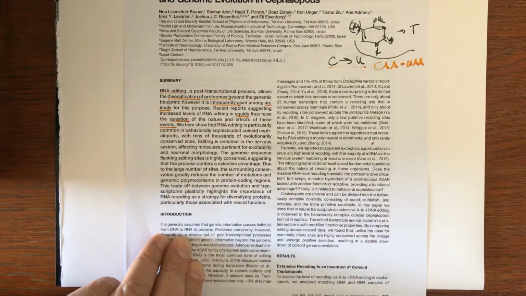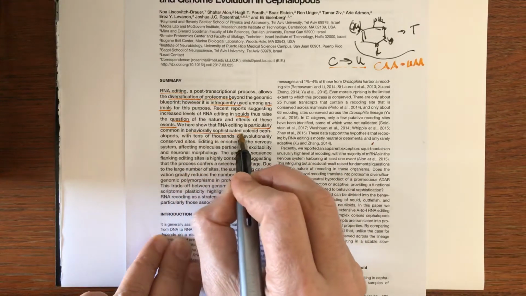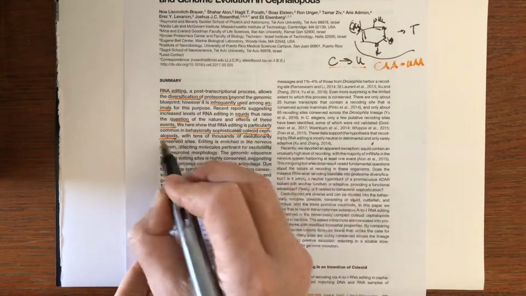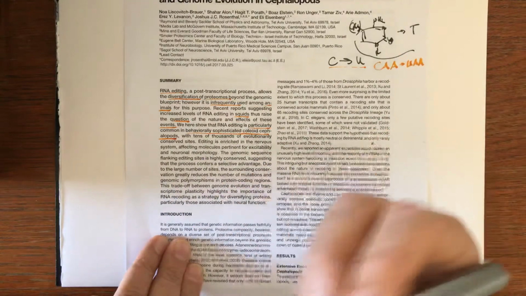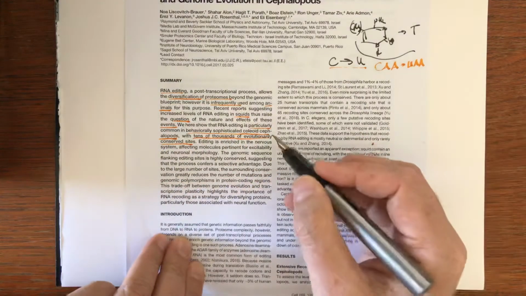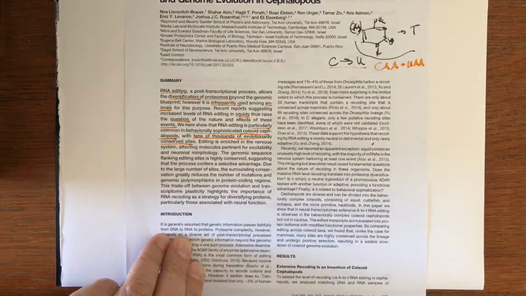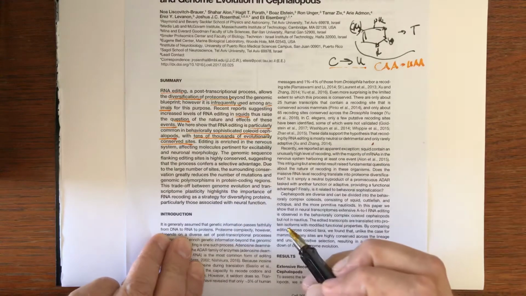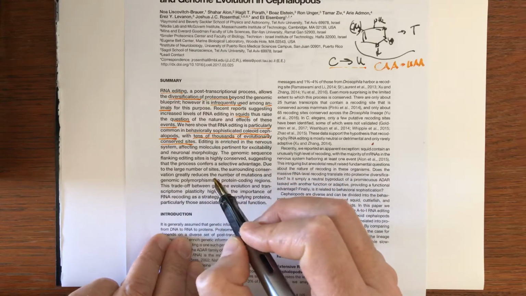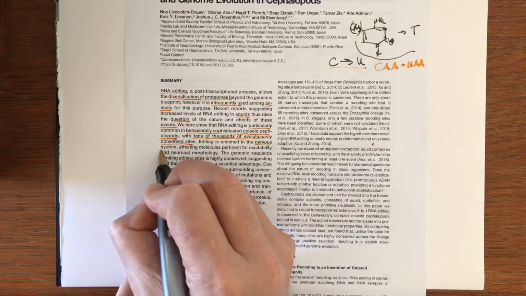We show here that RNA editing is particularly common among behaviorally sophisticated coleoid cephalopods. So they mean smart ones. So common, it's not rare. In humans, it's quite rare, with tens of thousands of evolutionarily conserved sites. So they have identified in the genome many sites. That's one important thing. It's heavily used, RNA editing, and it's evolutionarily conserved within these behaviorally sophisticated cephalopods, which implies that it must be very important or it wouldn't be conserved. Editing is enriched in the nervous system, so that's where it gets really interesting.